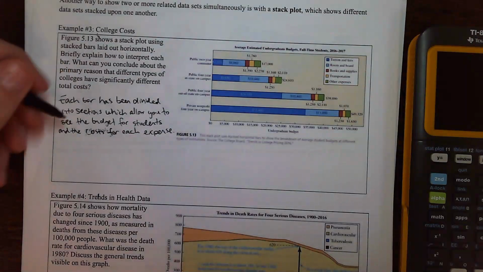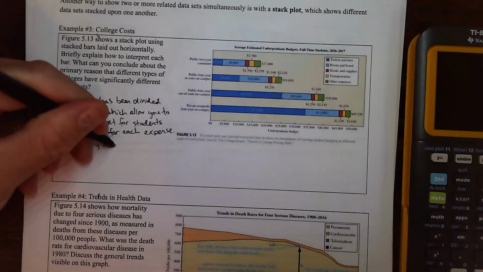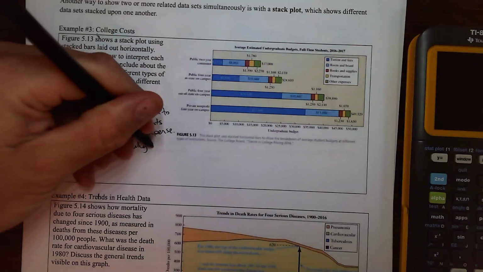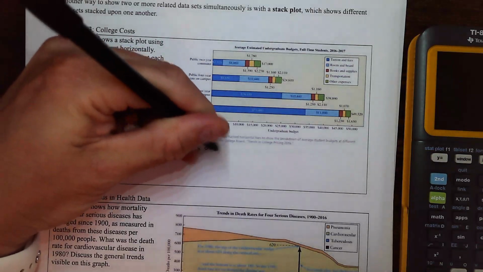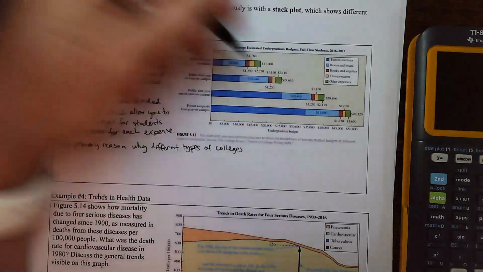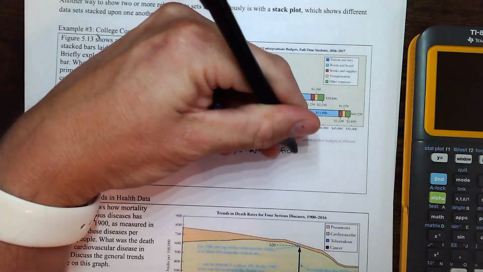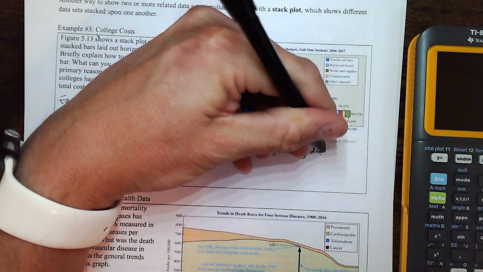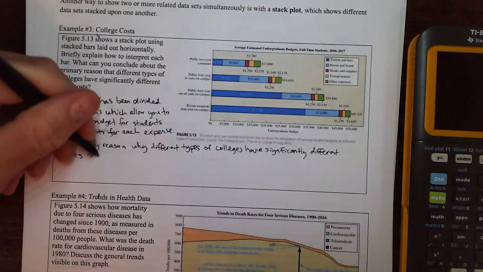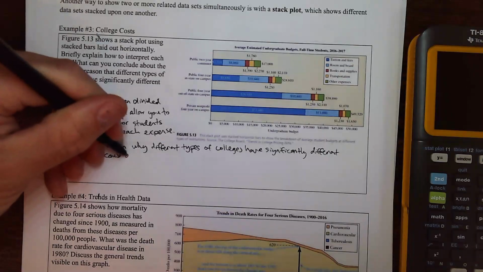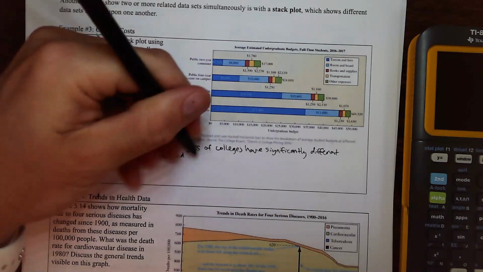So the big thing, the primary reason why different types of colleges have, I'm just going from the question, significantly different costs, is because of the tuition rates, tuition and fees. I'll say tuition and fees.